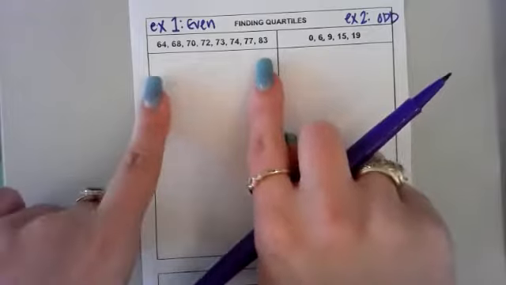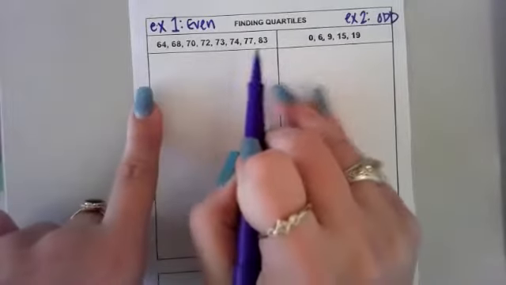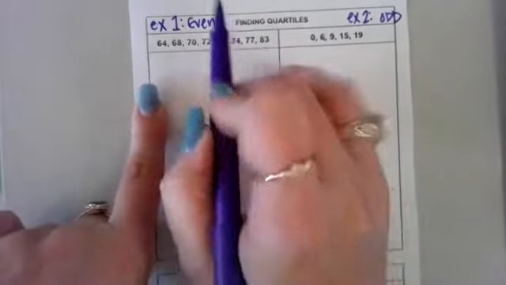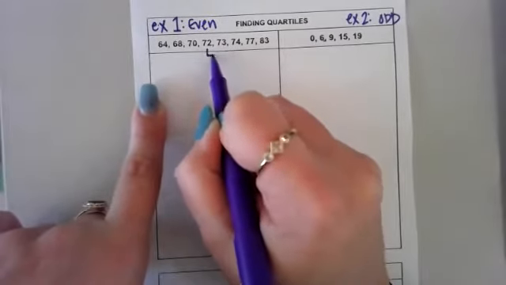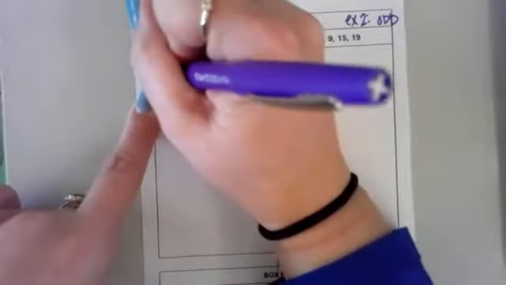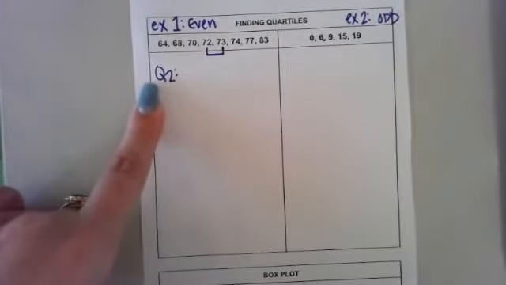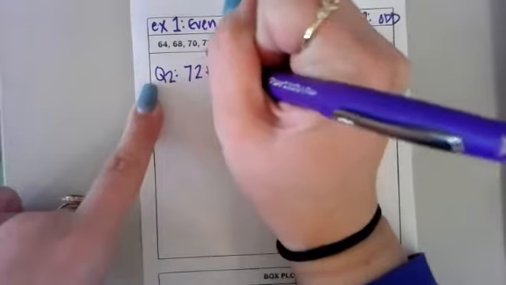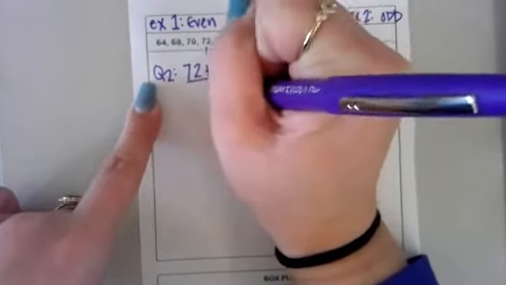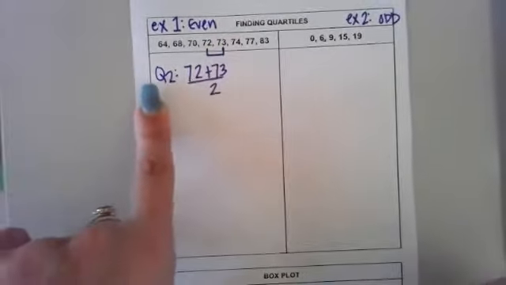So let's do the first one. I have 8 numbers in this data set, so the median is actually going to fall in between 72 and 73. If I want to find the median, or the second quartile, since I have 2 numbers that it falls between, I need to find the average of these 2 numbers. So I could do 72 plus 73 and divide by 2 to find the average.